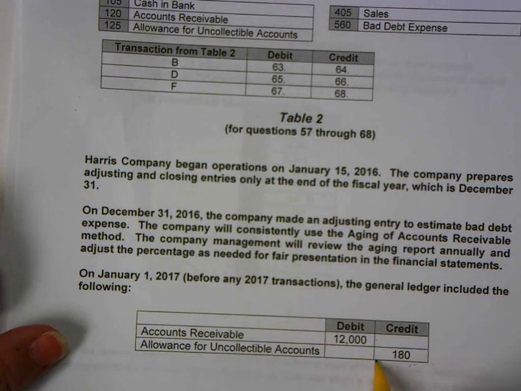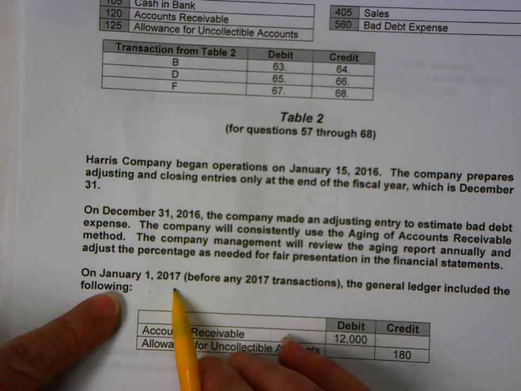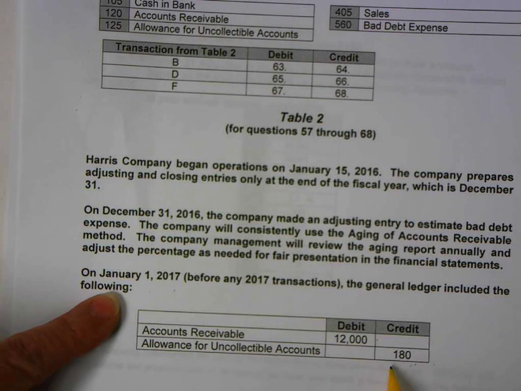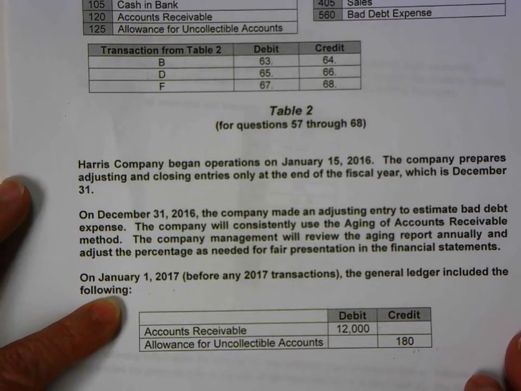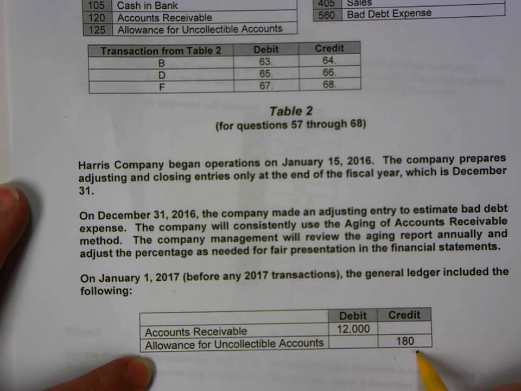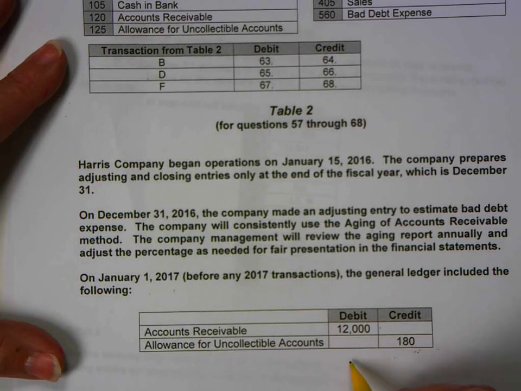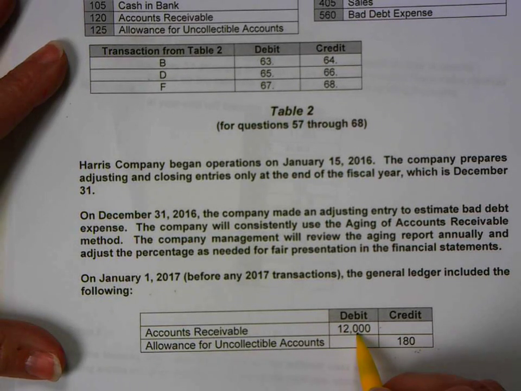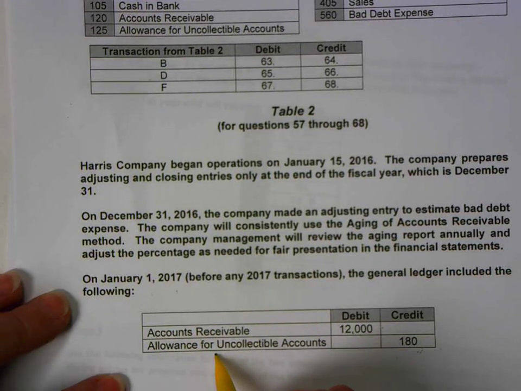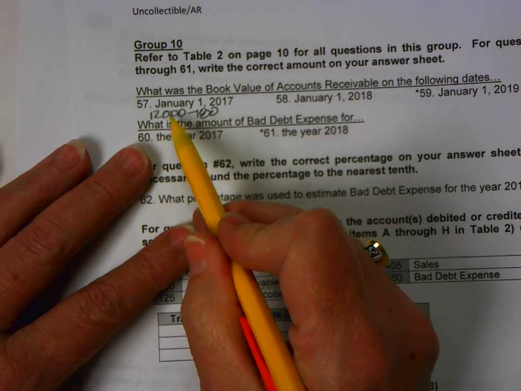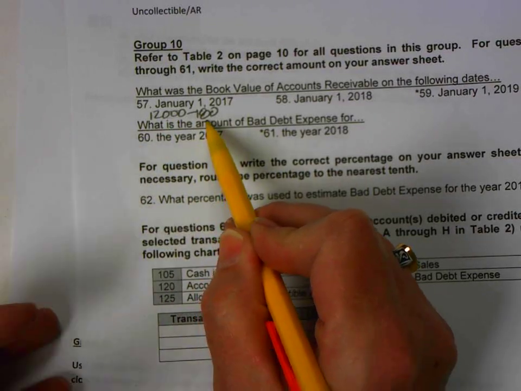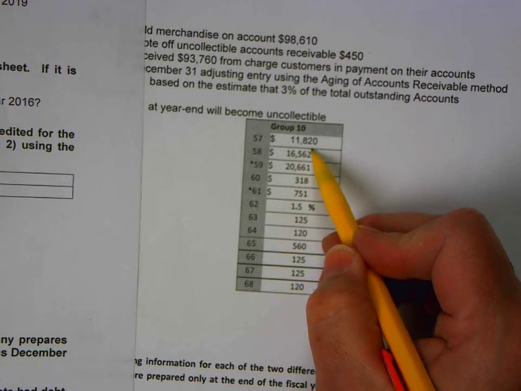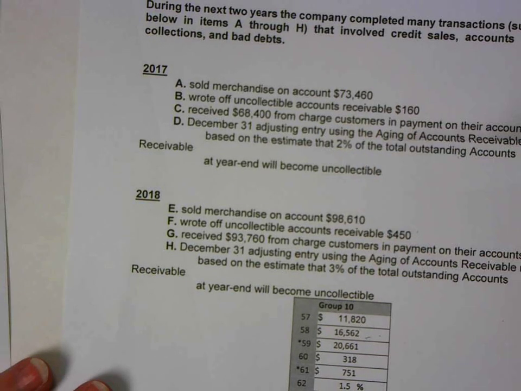And so basically, this is January 2017, and this would have been after our adjusting entries, and we had an allowance for uncollectibles. So basically, we're just subtracting the $12,000 minus the $180, because the book value is the accounts receivable minus the allowance. Okay, so the $12,000 minus the $180 gives us the $11,820. For 2017, we have this information.